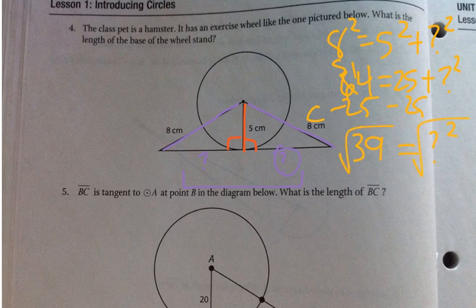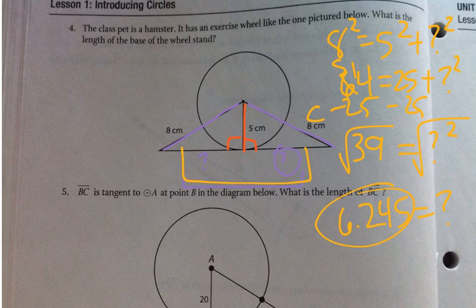We take the square root of that, and 39 is not going to give us a nice neat number, but that's alright. So 39, take the square root of that, it's about 6.2449, so we'll say 6.245. Now we double that to get that full length. So the length of the base equals about 12.49 centimeters.